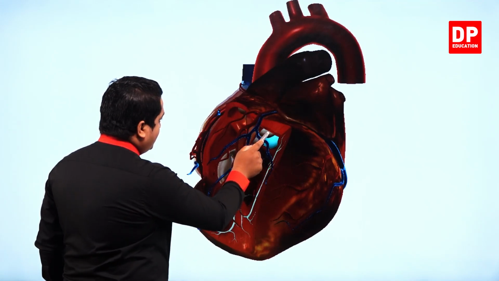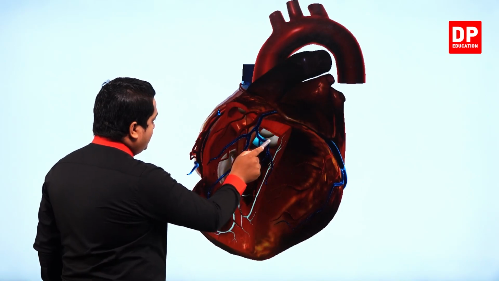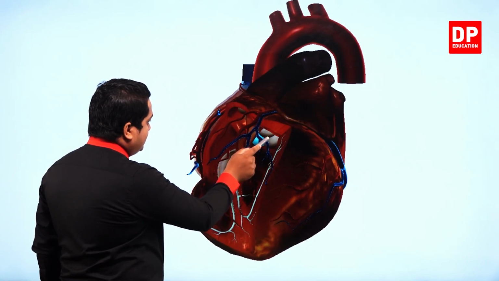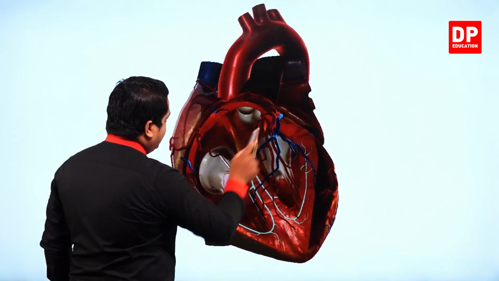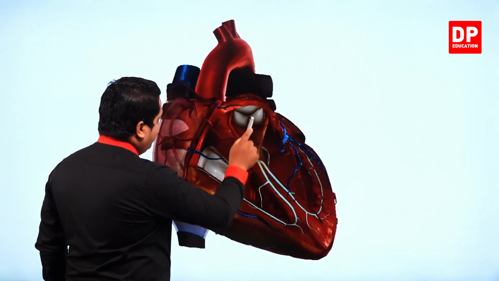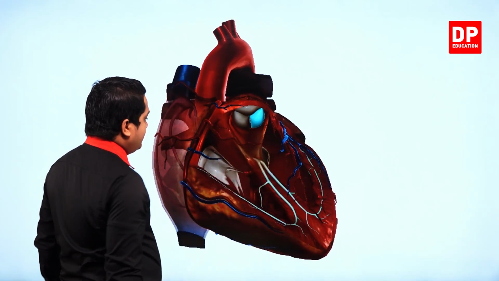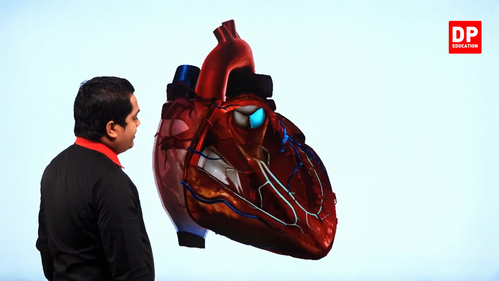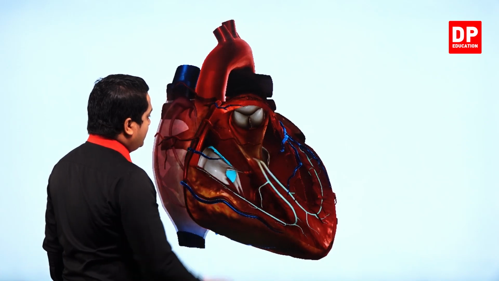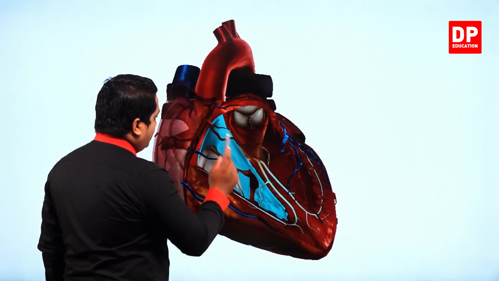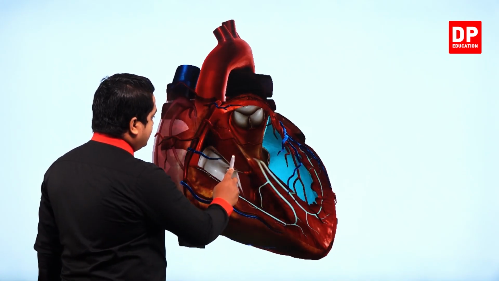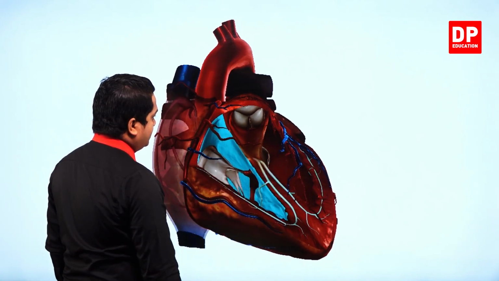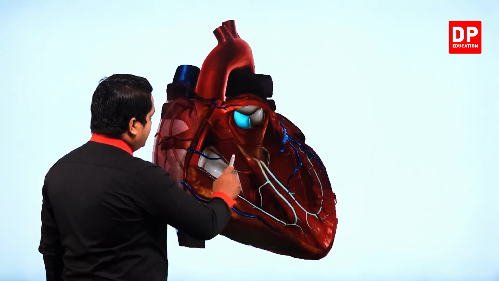This is the opening of the aorta. Here I am highlighting these things. See, semilunar valves, and this is the other semilunar valve which can be observed at the pulmonary artery. So it opens to the right ventricle over here. This is the left ventricle. This is the right ventricle.